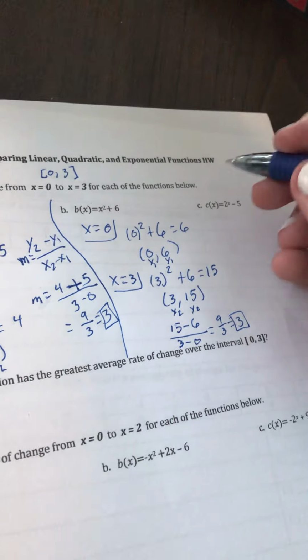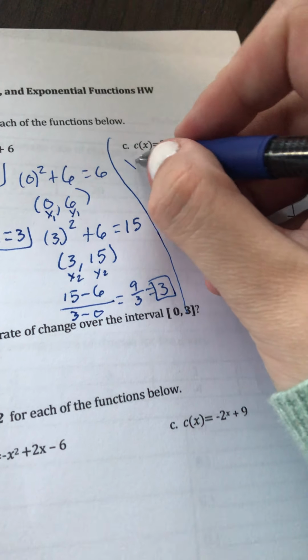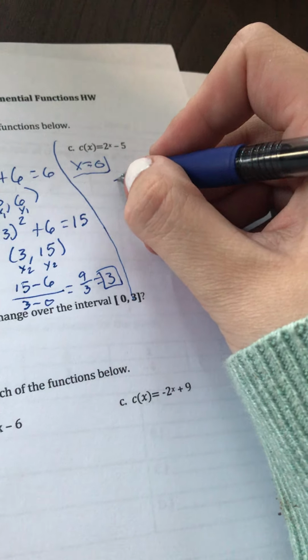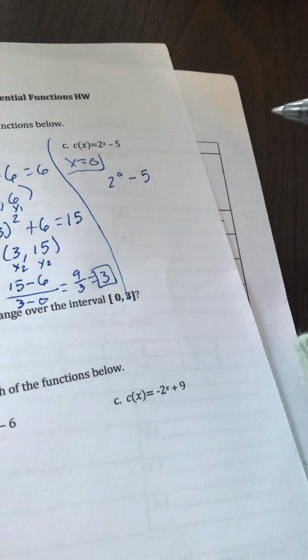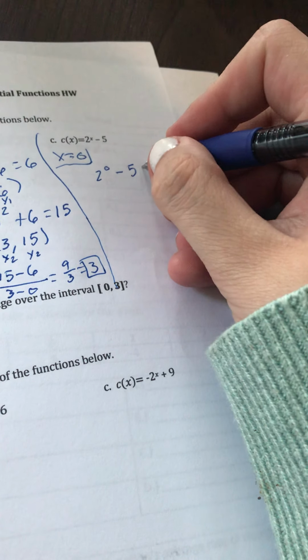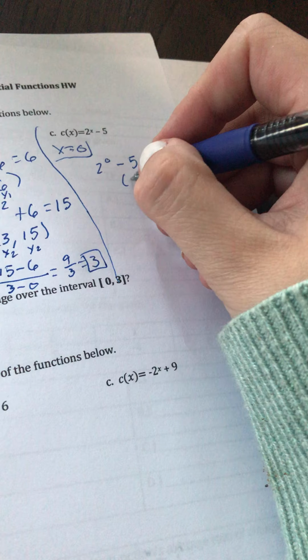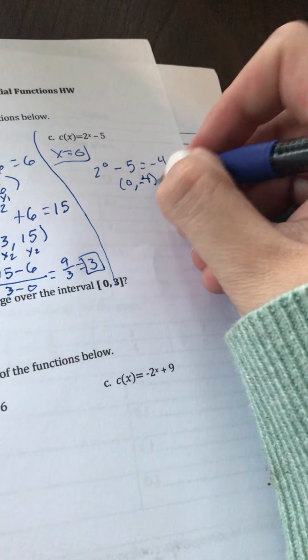And so the last one, I'm going to plug it in. x is equal to 0 up here. Remember my power rules: anything to the 0 power is 1, and you can put this in your calculator if you're not sure. So 1 minus 5 is negative 4. So my first point is 0, negative 4.